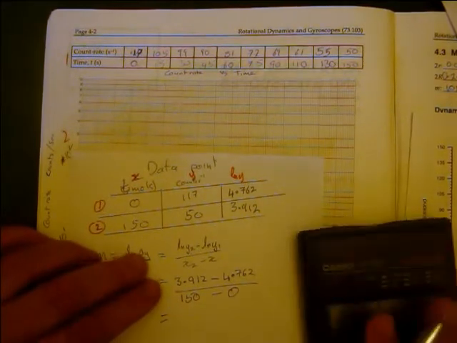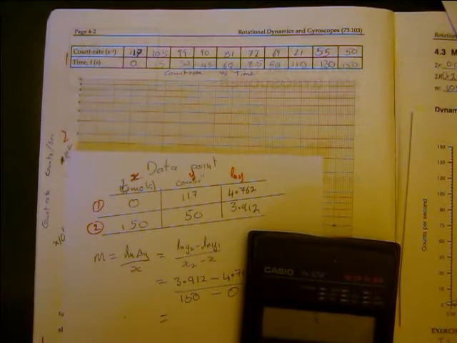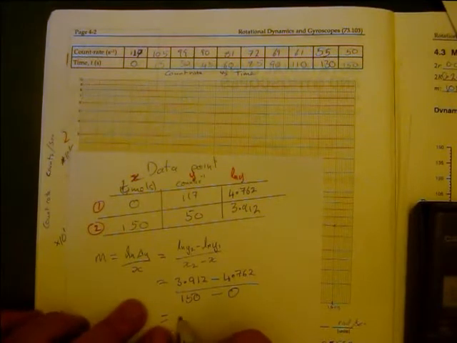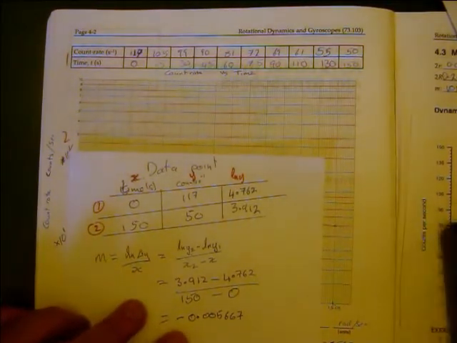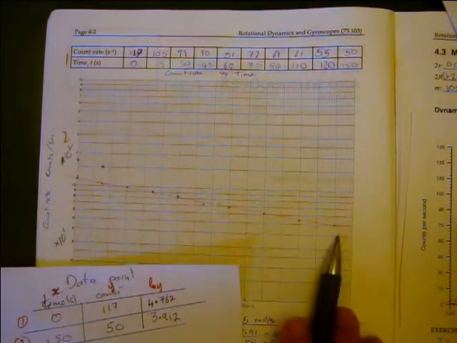So we put this through the calculator: 3.912 minus 4.762 equals, divide that by 150 equals minus 0.005667. What does that negative tell us? That tells us it's a downward slope.